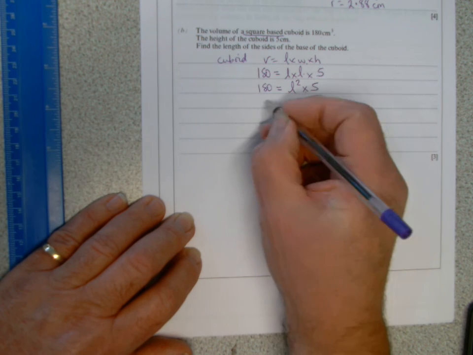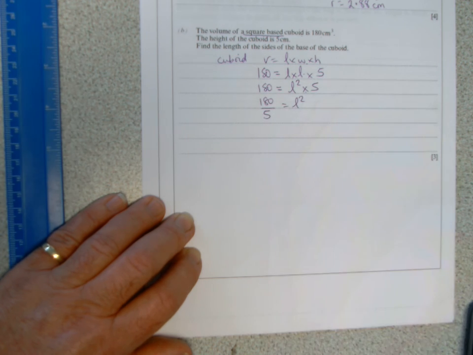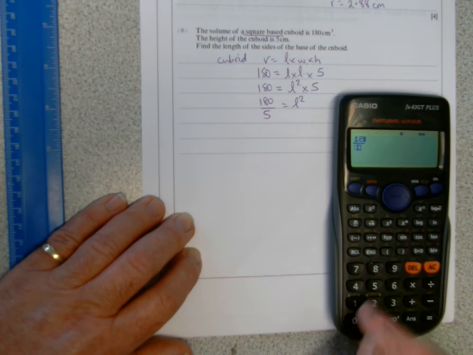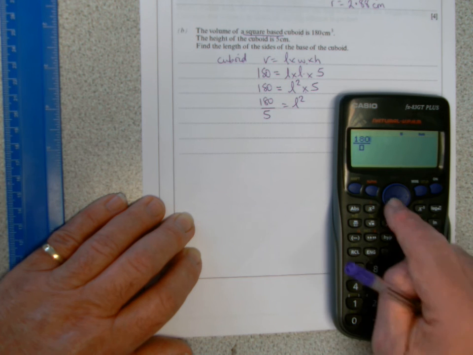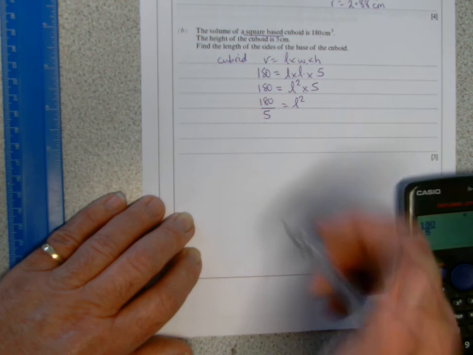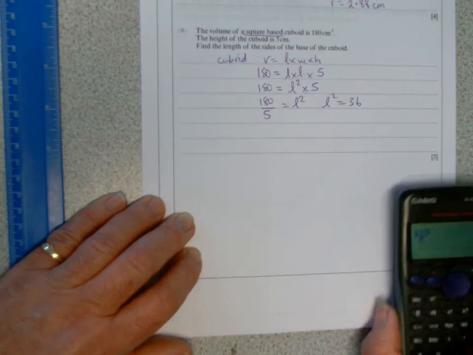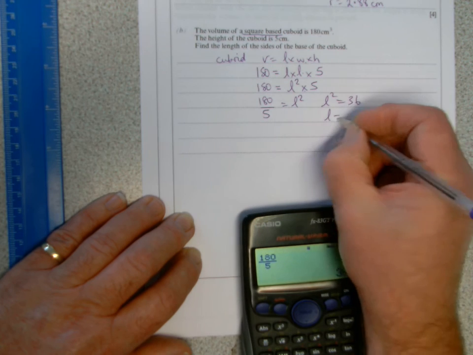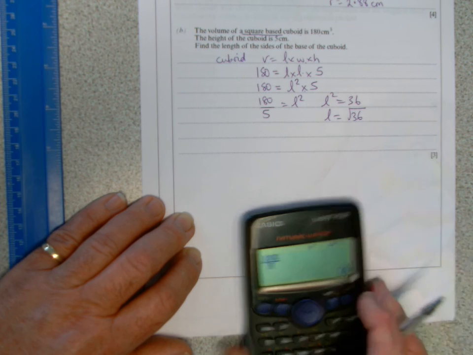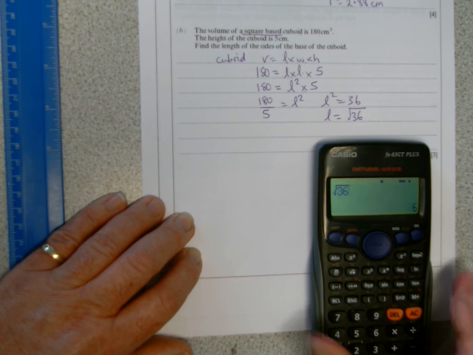The opposite of times by 5 is divided by 5. So calculate 180 over 5, which is 36. So L squared is 36. So L is the square root of 36. So square root 36 is 6.